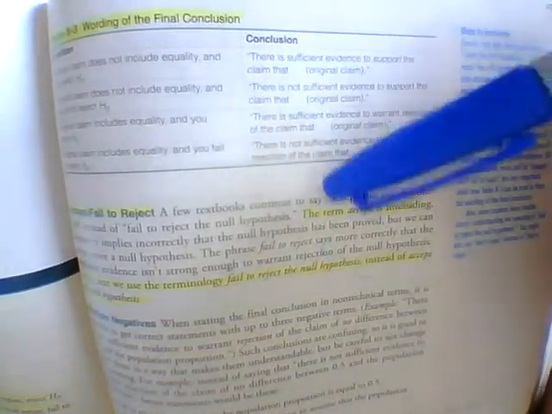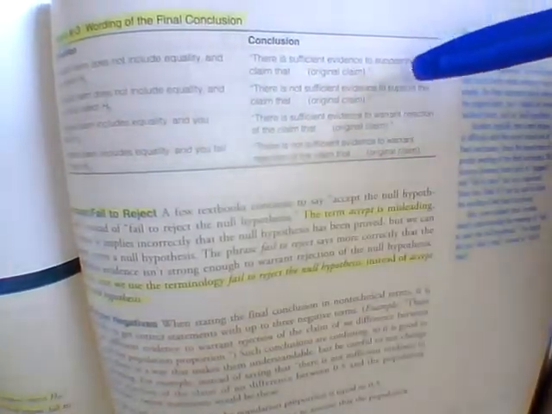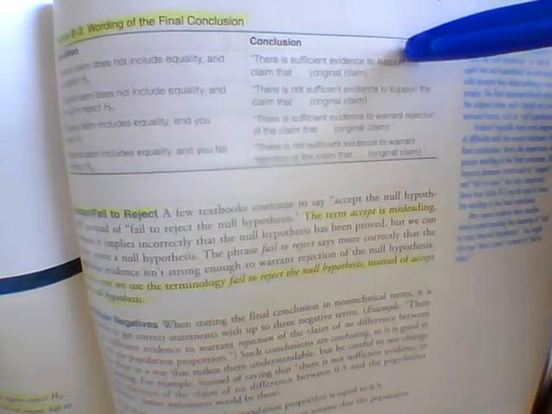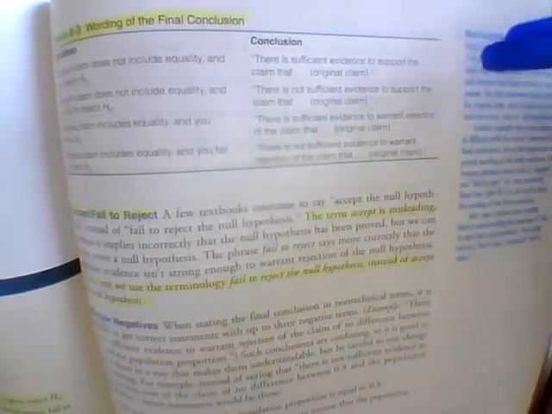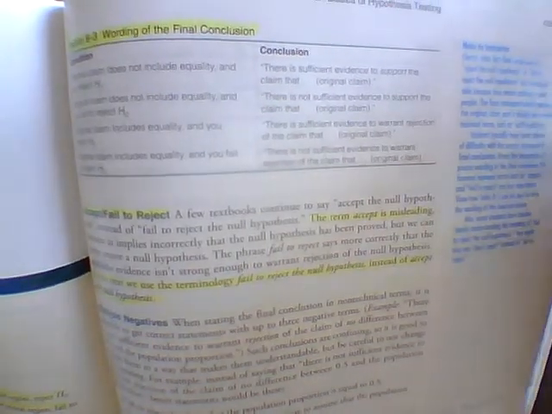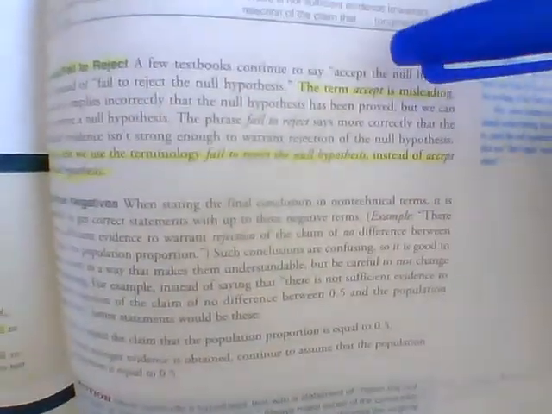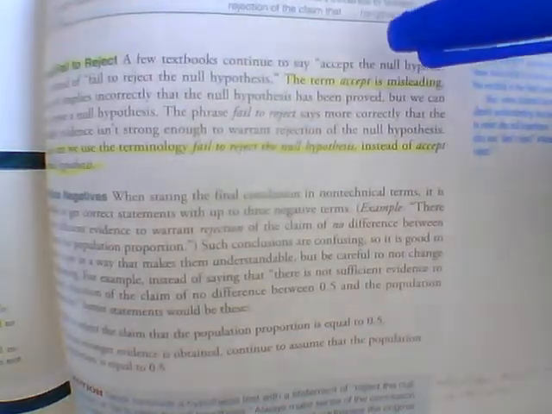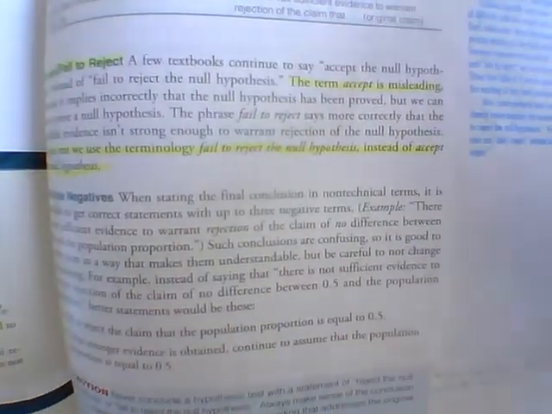But if our claim is with that alternative hypothesis, that's where we'll either support it or there's not evidence to support it. So all of this really comes down to the fact that the term accept is misleading.